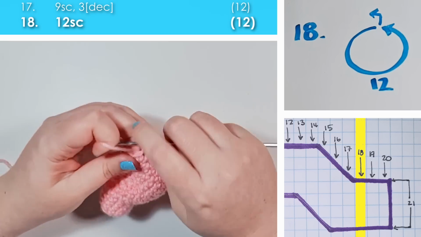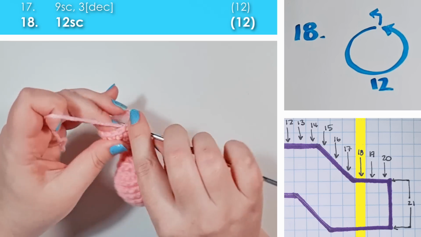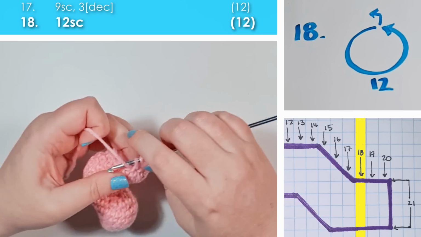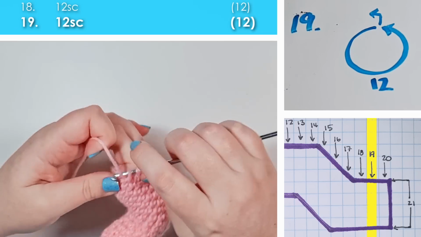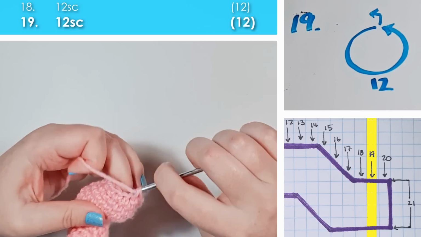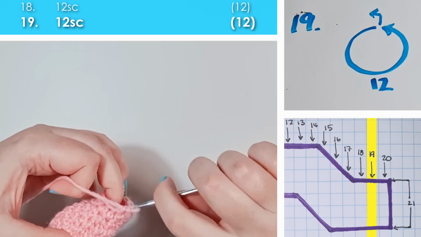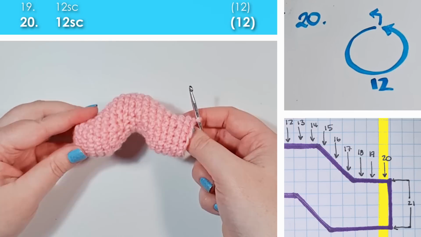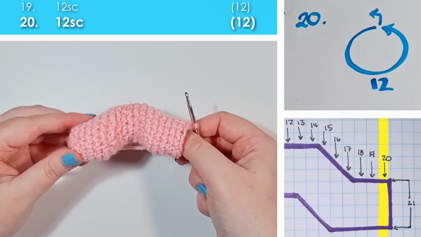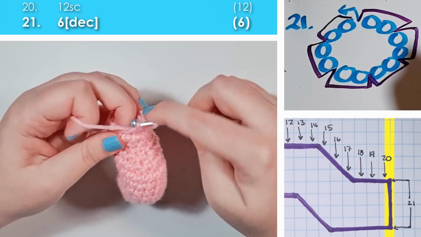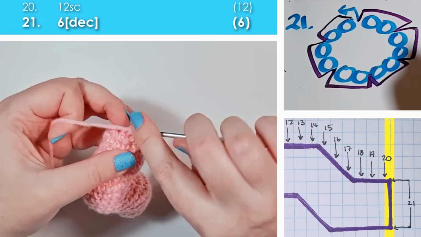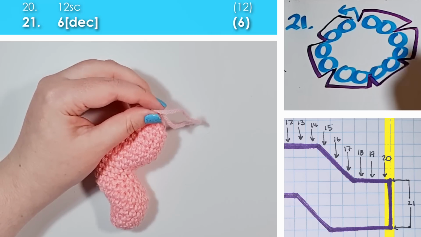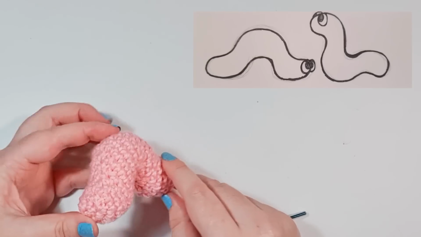Finally, we arrive back to the start, where we have this small straight section of 3 rows of single crochet. Last but not least, we have a row to close our opening. And there is our finished worm/caterpillar.